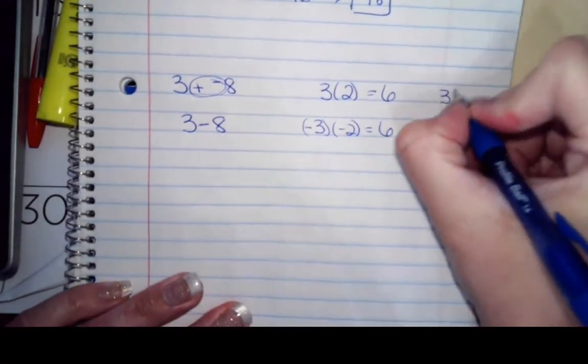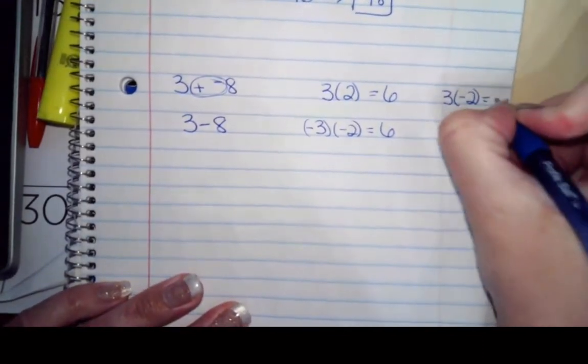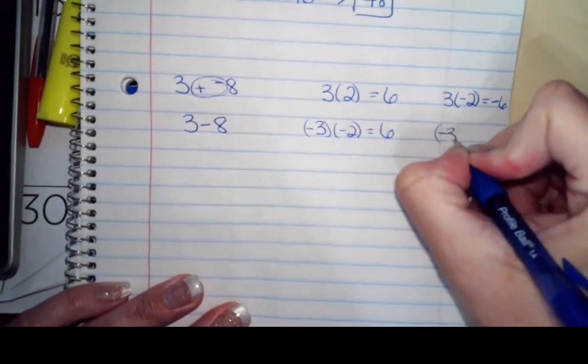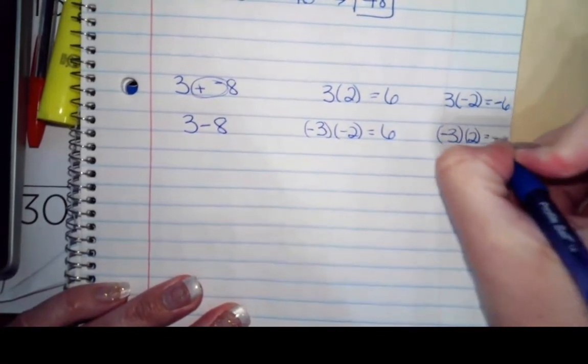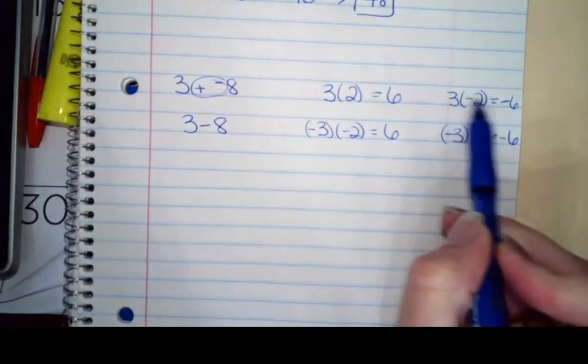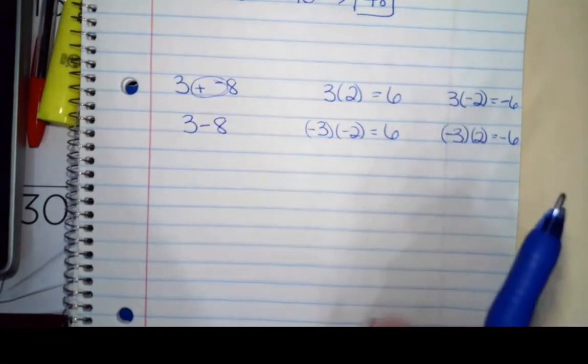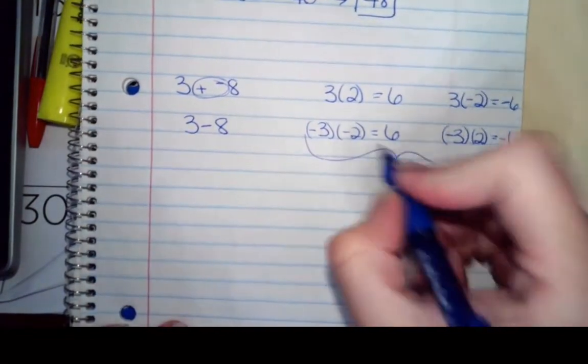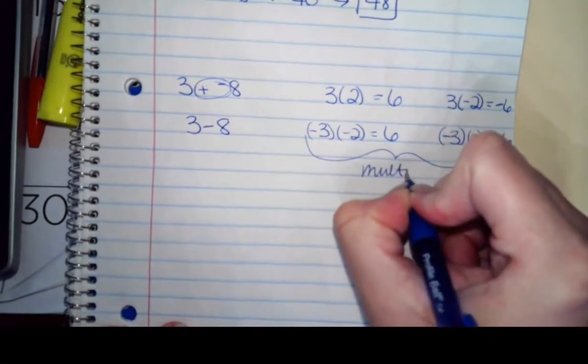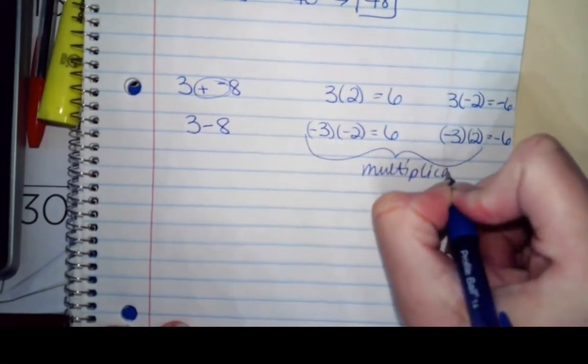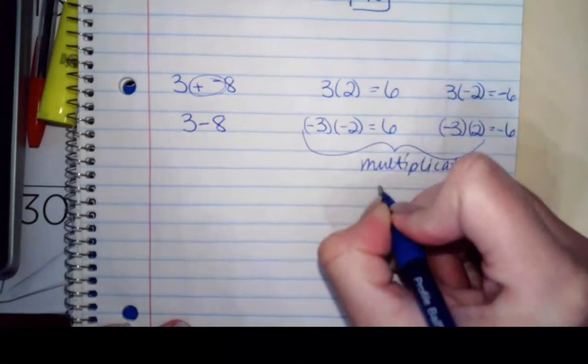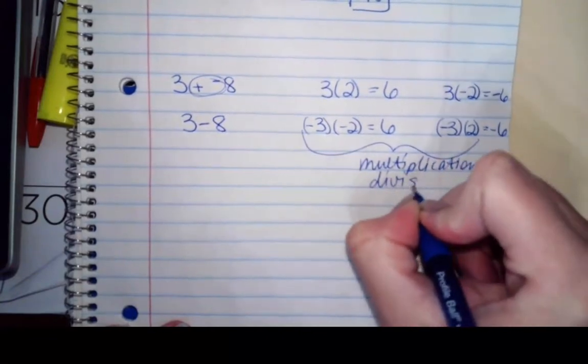So if I have 3 times negative 2, that's going to be negative 6. Or if I have negative 3 times 2, that's going to be negative 6. So two numbers, different signs, negative answer. And these work for both multiplication and division. Okay, and I forgot one, sorry.